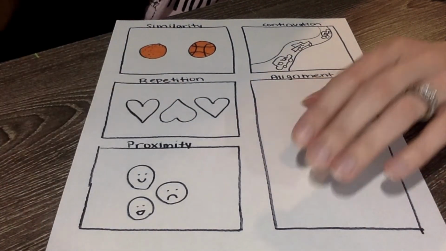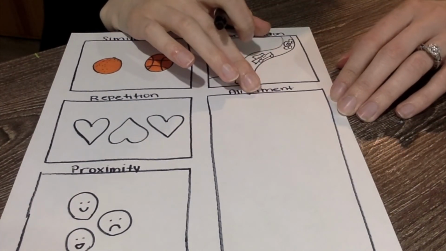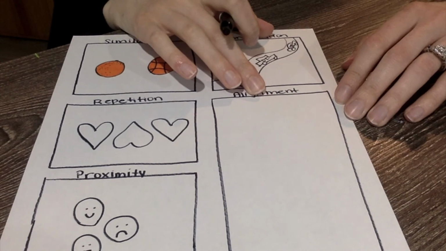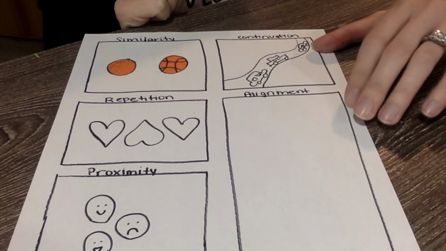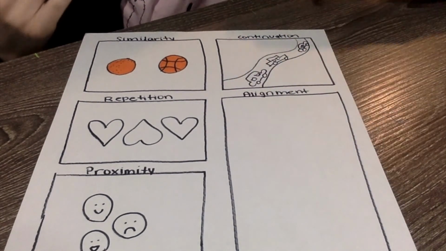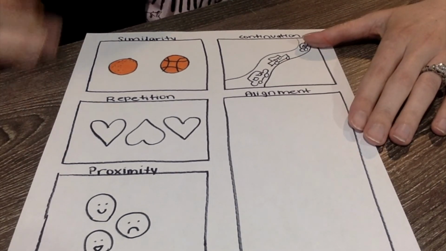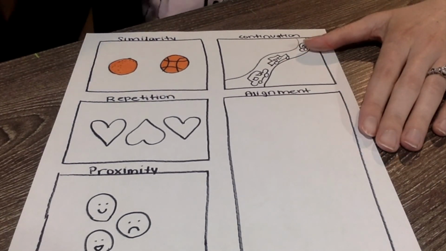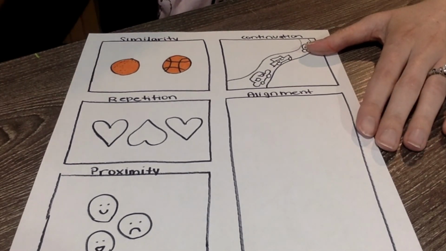Now, our last one is alignment. So alignment is when things are all lined up, and even though they're not exactly the same, the way that they are positioned on the paper makes you feel like there's a group of them, or there's unity, there's harmony in the piece, all is right in the world.